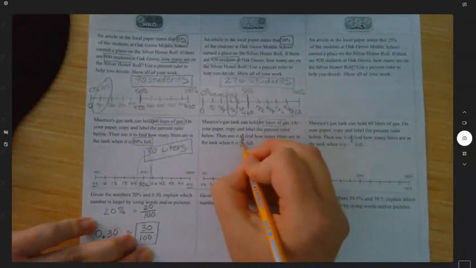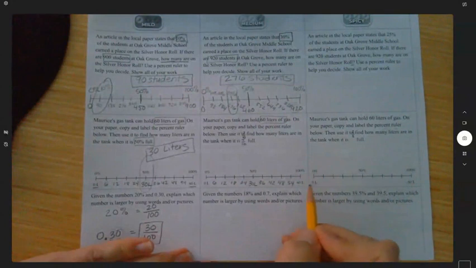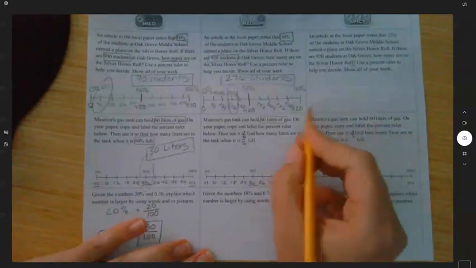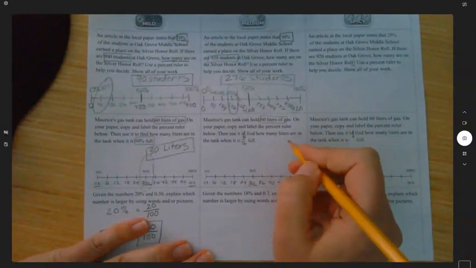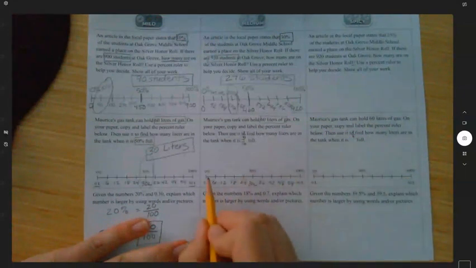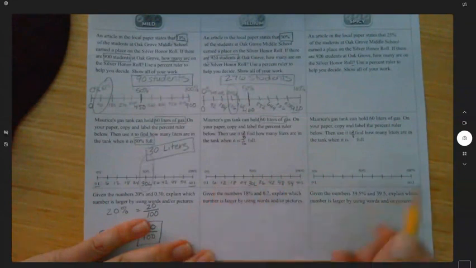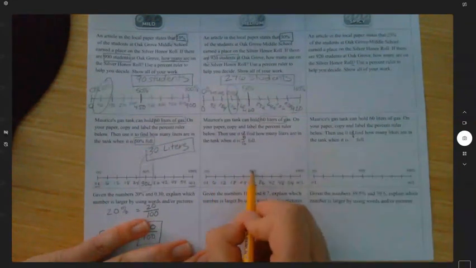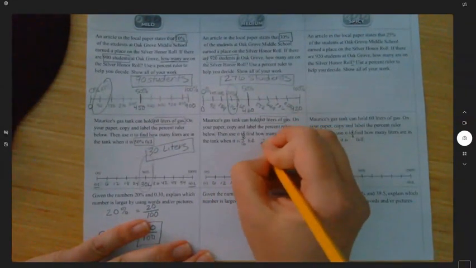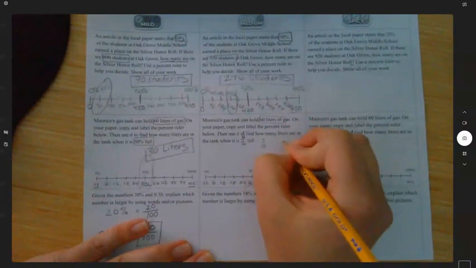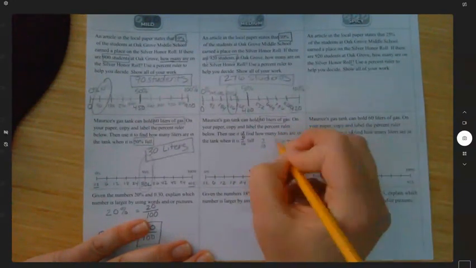Then I'm going to take 7/10 full. I can do this in a couple different ways. I know that each of these is 1/10, or I can relate it to my percent, and I know that 7/10, to get a percent, it has to be out of 100.